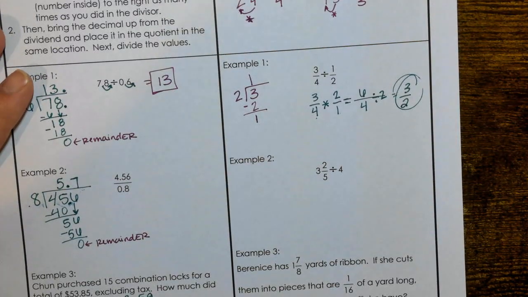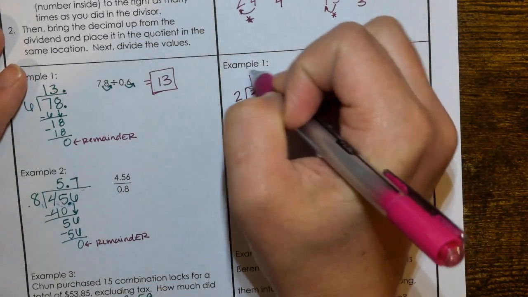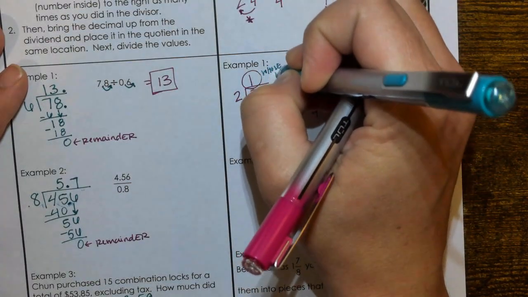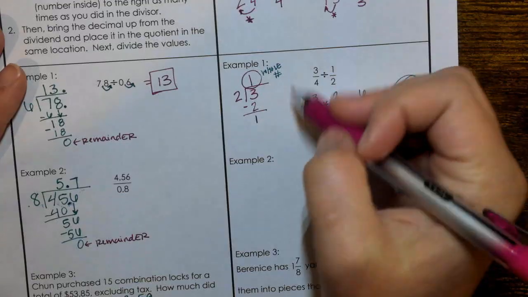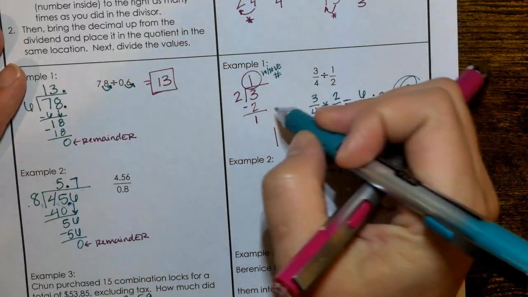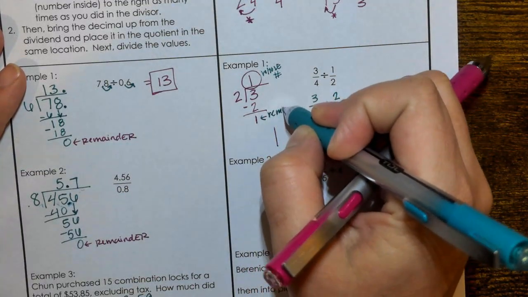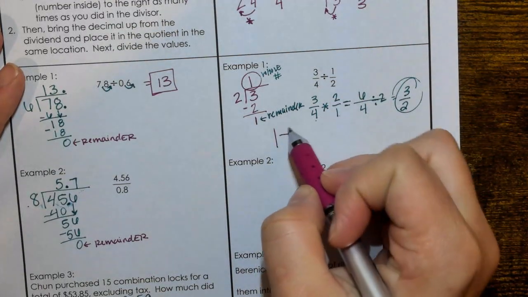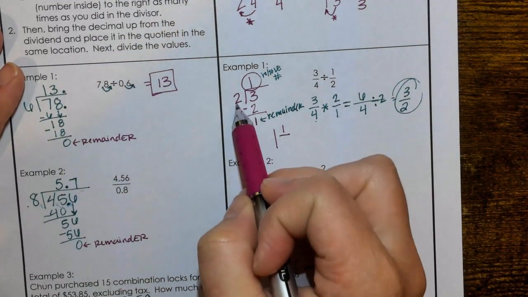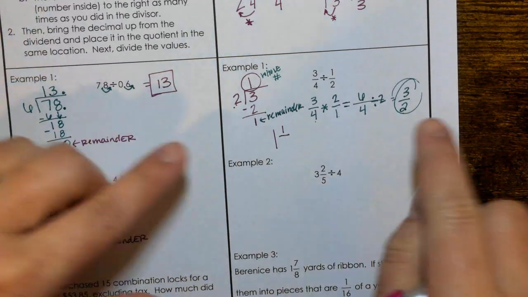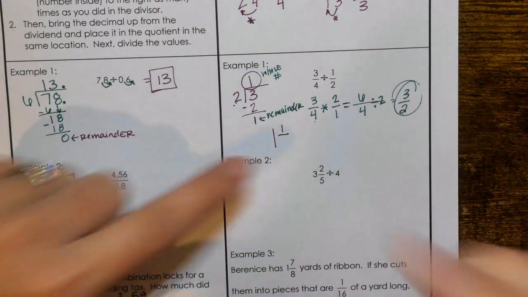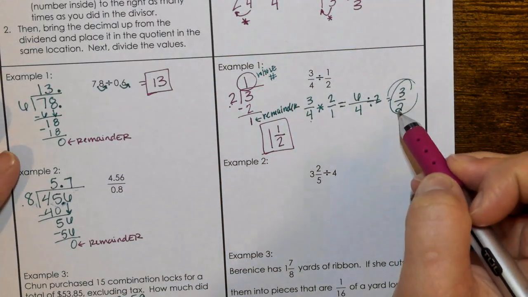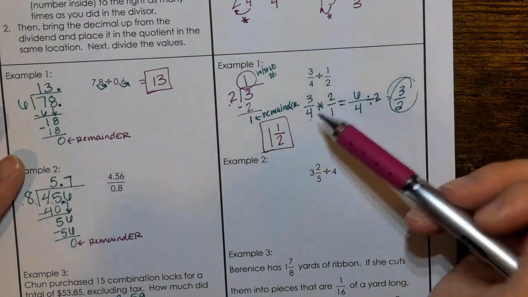So how will I write my final answer? My whole number is located at the top. This is my whole number. So I have a 1. And then my remainder, this is my part. In a fraction, your part is the numerator, and my denominator stays the same. 2 and 2 has to stay the same. So 3/2 is the exact same as 1 and 1/2.